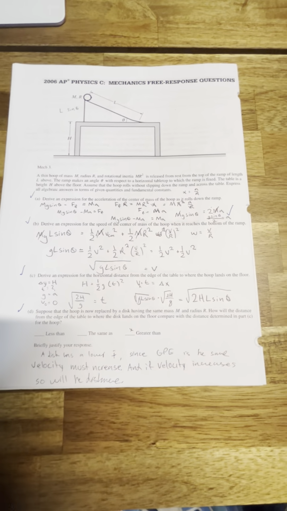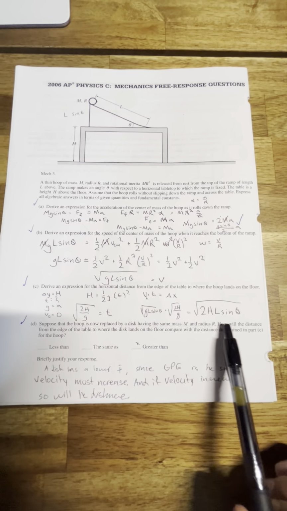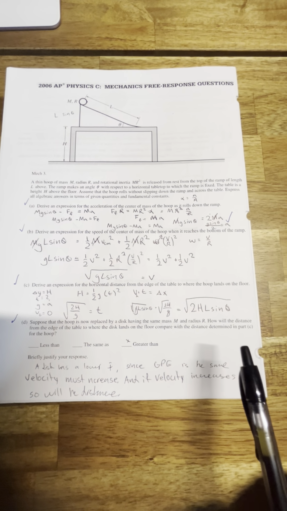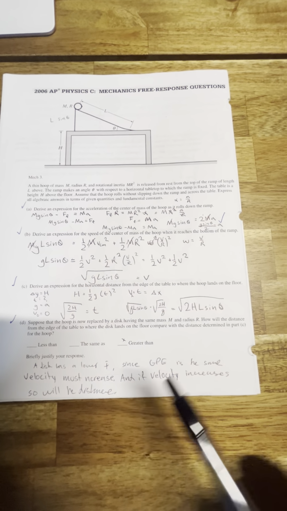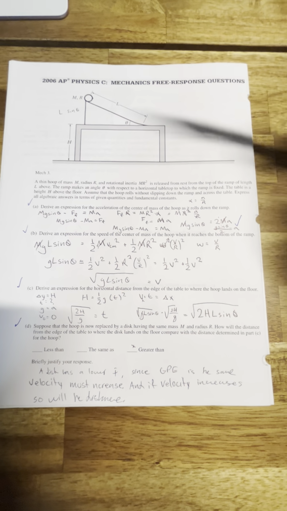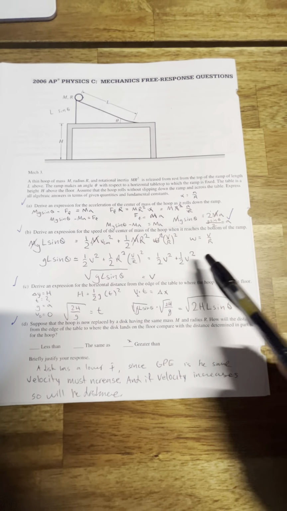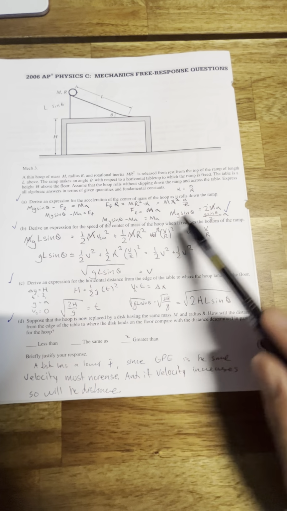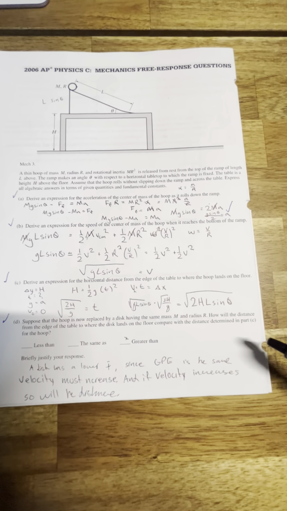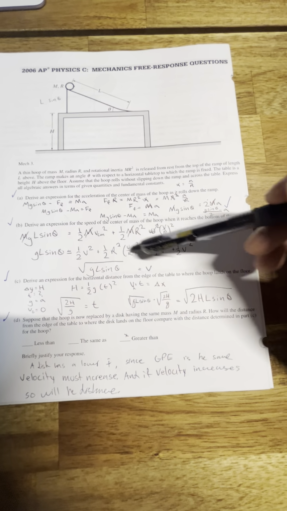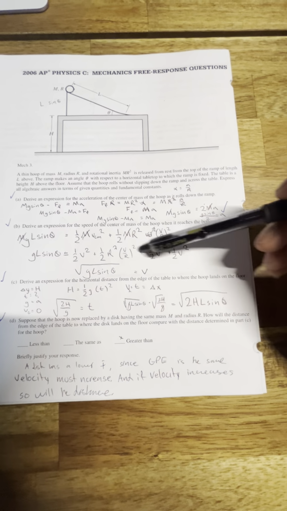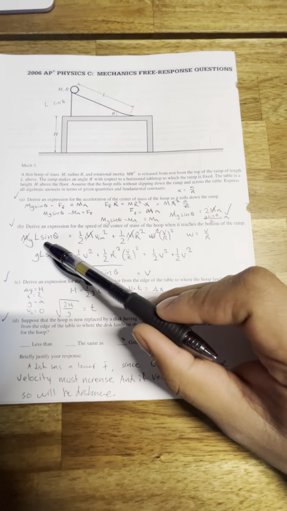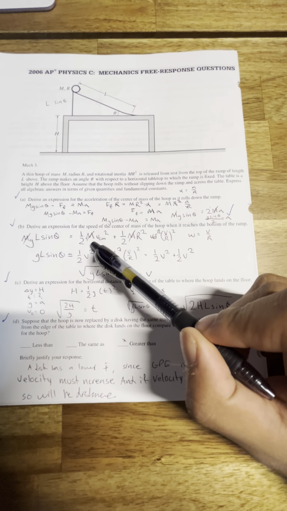Now, final question, same mass, same radius. How will the distance change if it's a disk versus a hoop? In this case, it's a hoop, so all of the mass is really far away. If it's a disk, the mass is going to be spread more evenly, which means it's going to have a lower moment of inertia. Now, we don't have moment of inertia in any of the final equations just because everything canceled out really nicely. But this mr squared represents the moment of inertia. So if this decreases, nothing else here is changing. This stays the same.